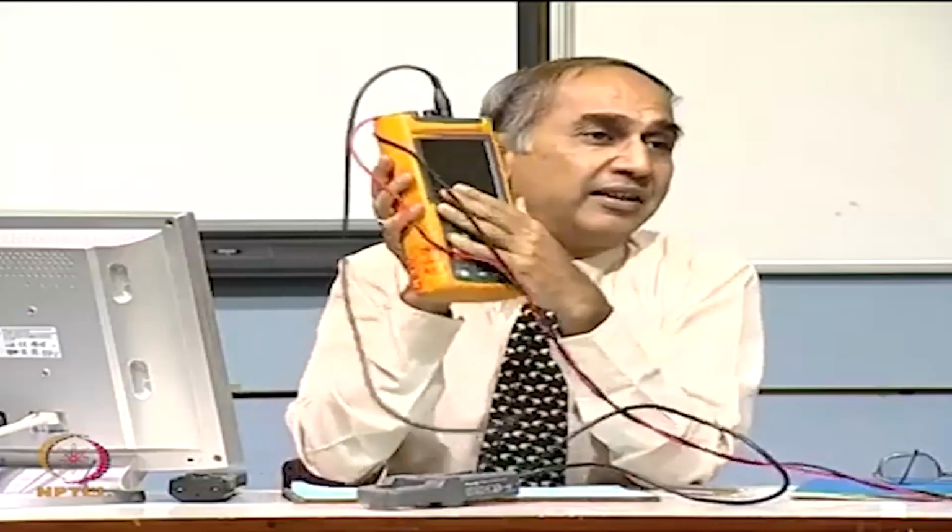What is the advantage of this? You can do the measurement without actually disturbing the circuit. In any other method you have to disconnect the circuit and then measure the current. Nowadays it has become very handy everywhere, and every mechanic will use it. This instrument, as indicated here, will measure voltage, current, frequency, harmonics, power and everything. Anybody can go to any place and find out how much power it consumes.